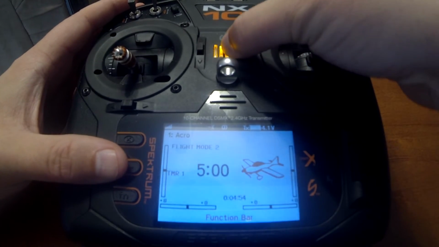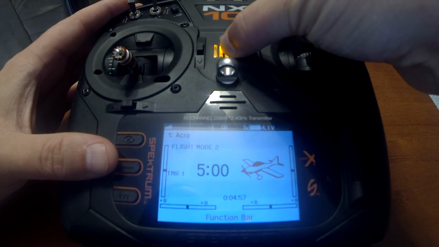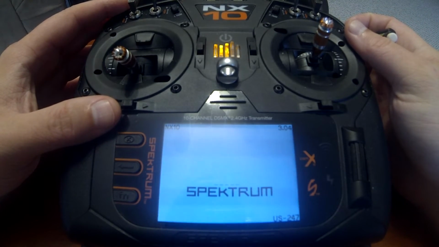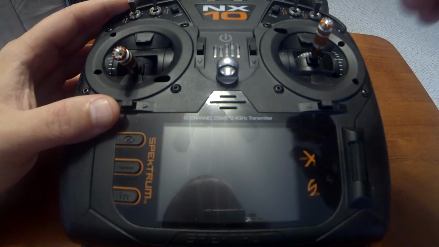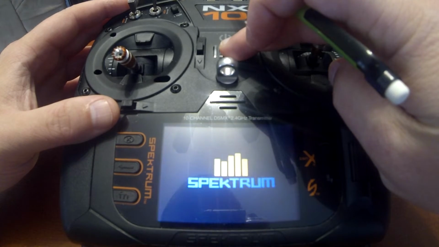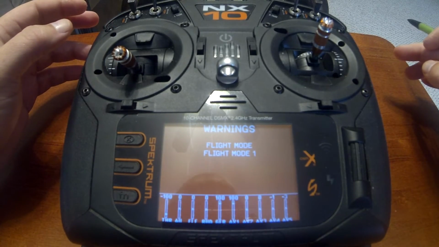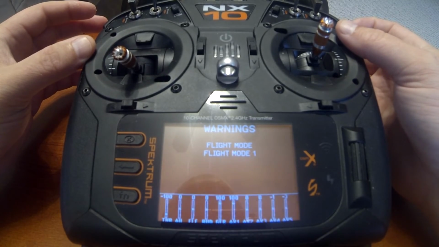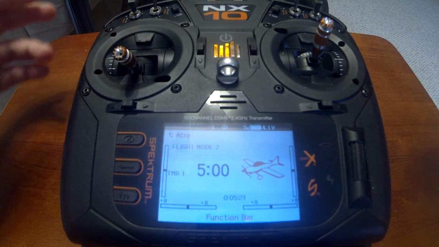I'm going to turn the radio off. I'm going to push our throttle cut down. So now when we turn the radio on, you're going to see a warning on the screen. Warning, motor on. And you notice it even says motor on. So I'll flip the switch, it'll go away.